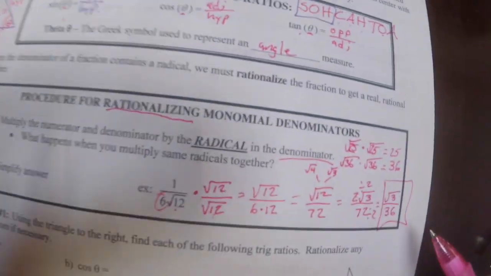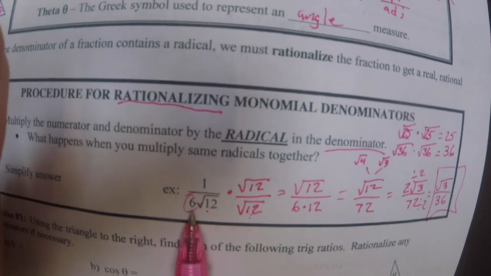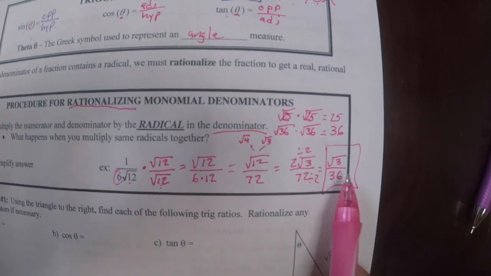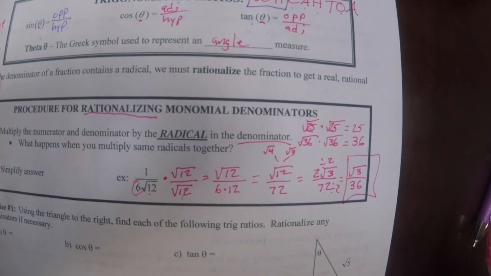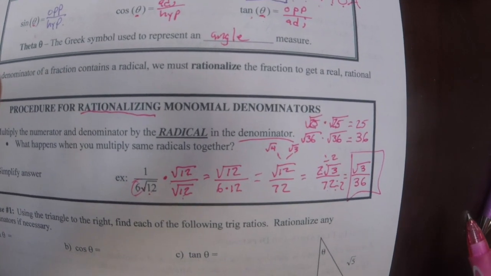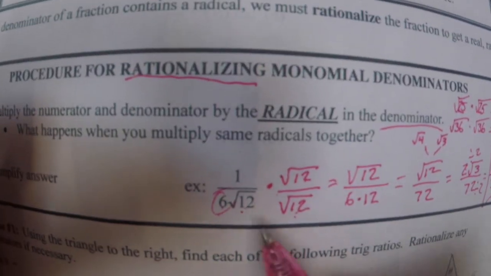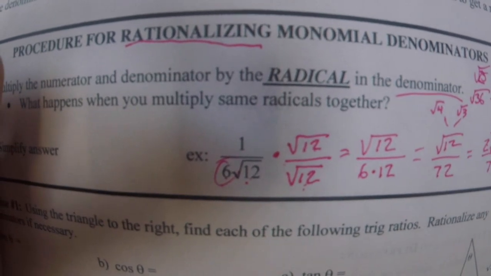And if you use your calculators, radical 3 over 36 and 1 over 6 radical 12, these are the same exact decimal. They're completely equivalent in every way. So any time that we're working with trigonometry and we're left with a radical in the denominator, we just have to take it one final step. All right, let's try some exercises.